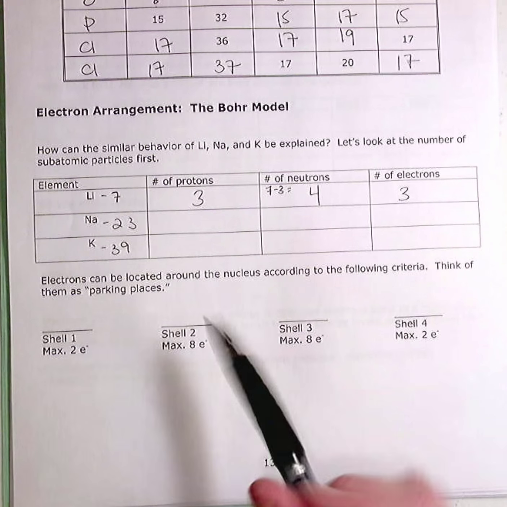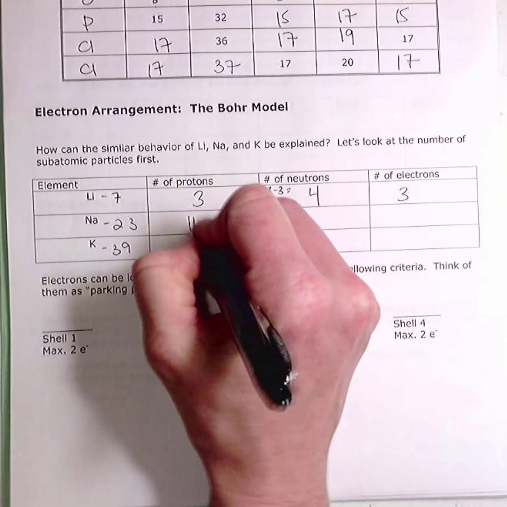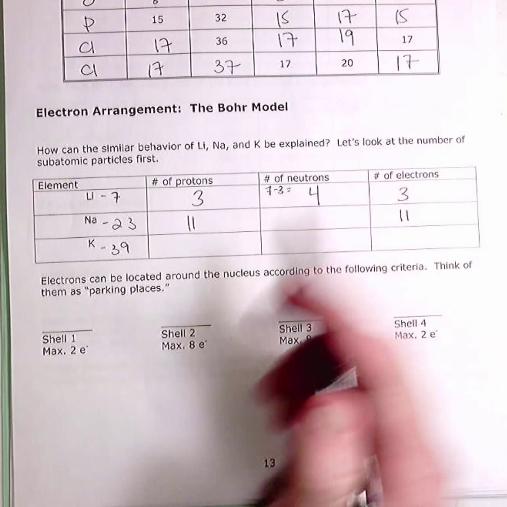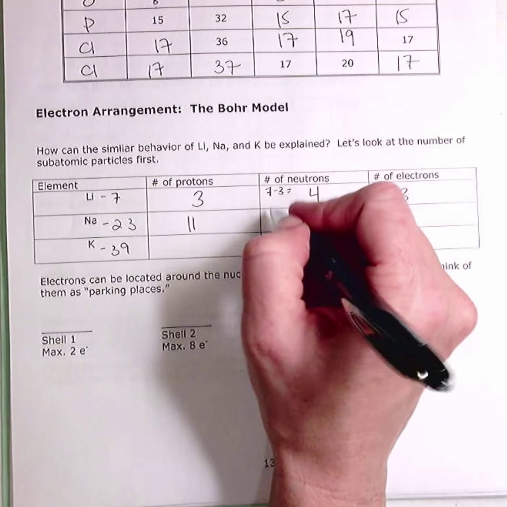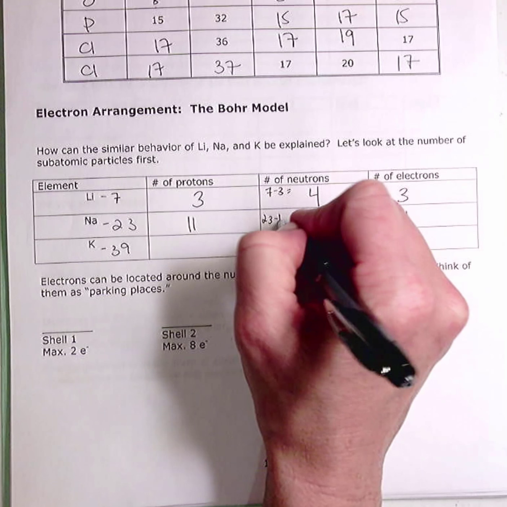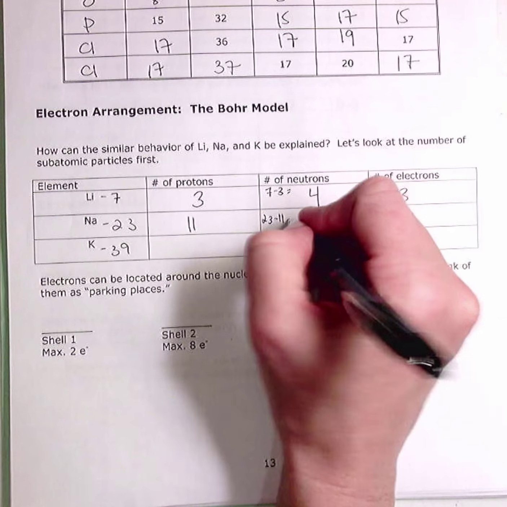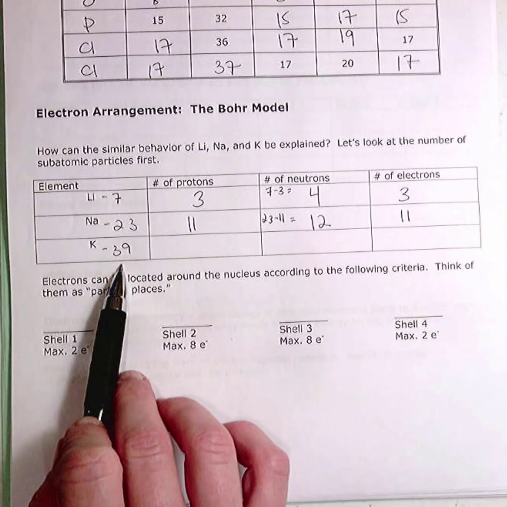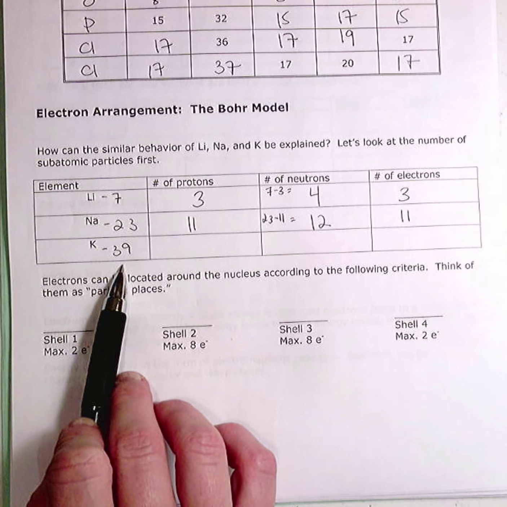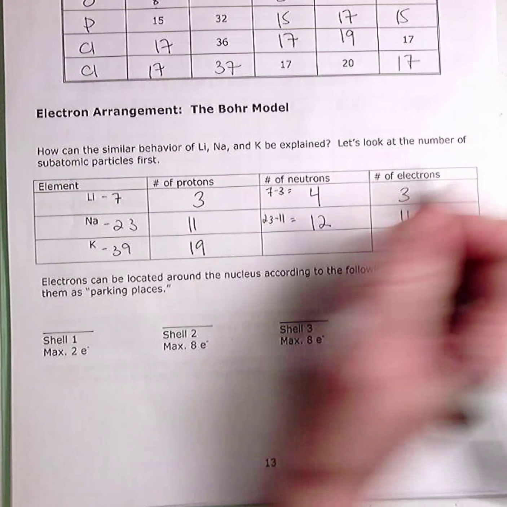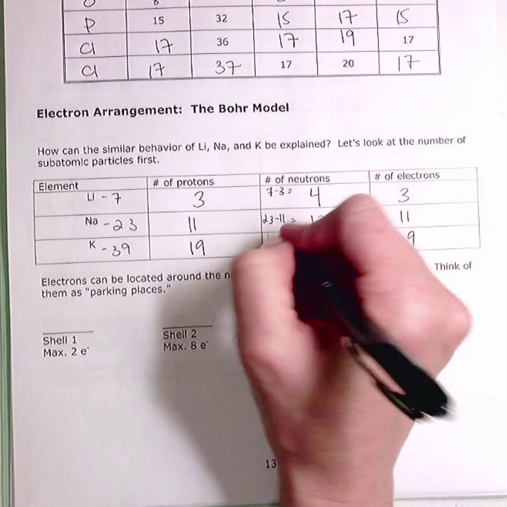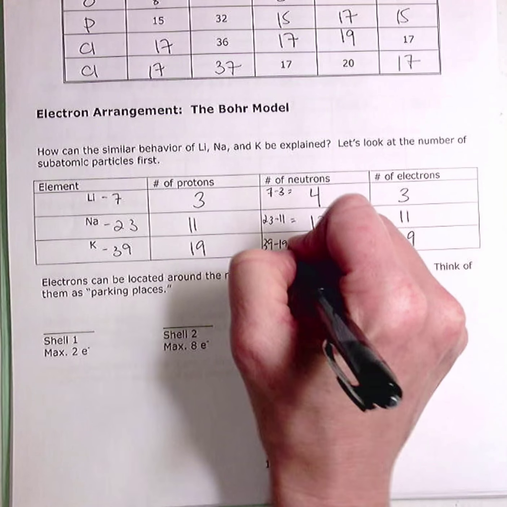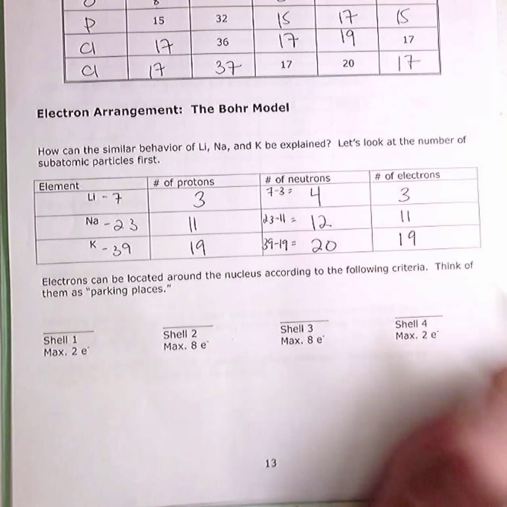Let's look at sodium now. Sodium has an atomic number of 11, so the number of protons and electrons are going to be 11. The number of neutrons is going to be 23 minus 11, so that would give you 12 neutrons. And then potassium has an atomic number of 19, so 19 protons, 19 electrons. 39 minus 19 is going to give you 20.